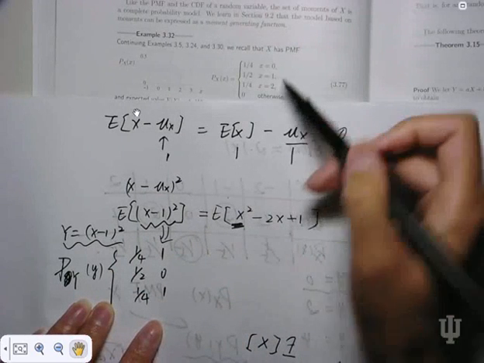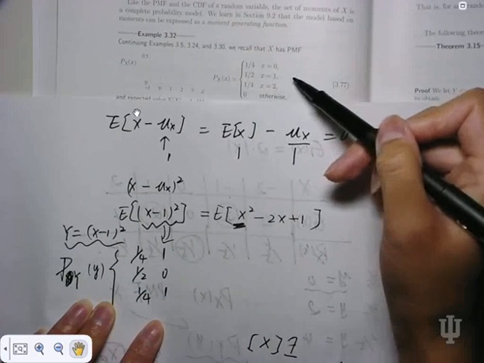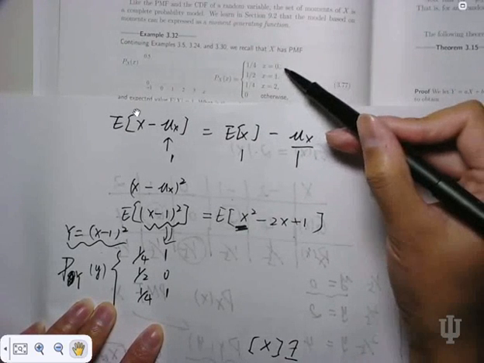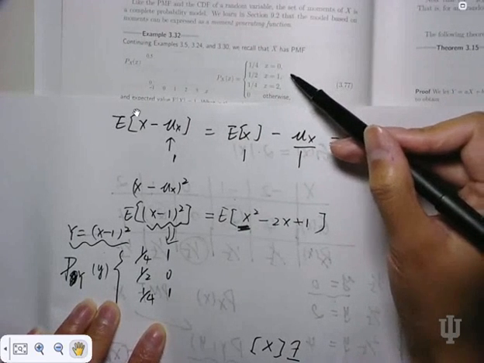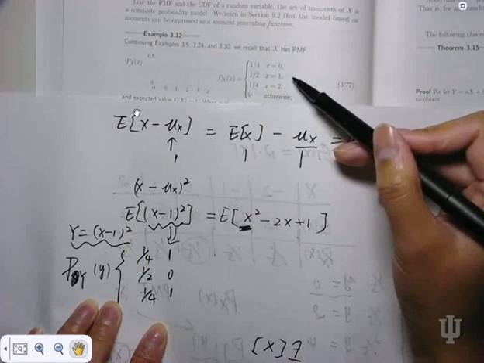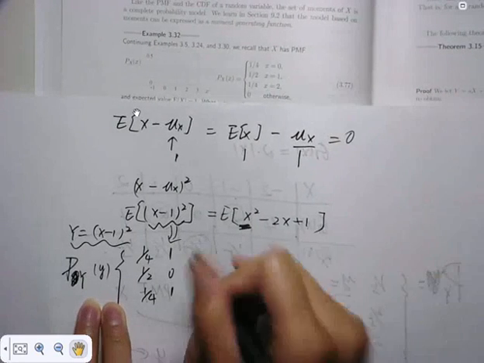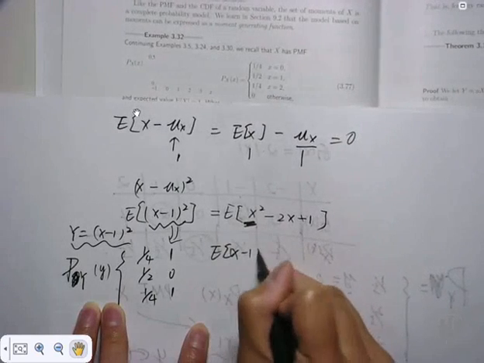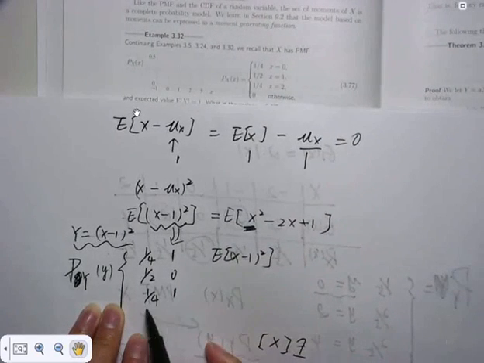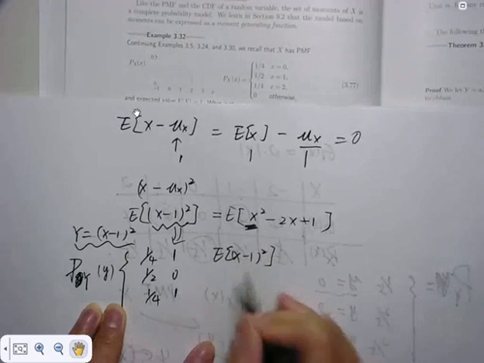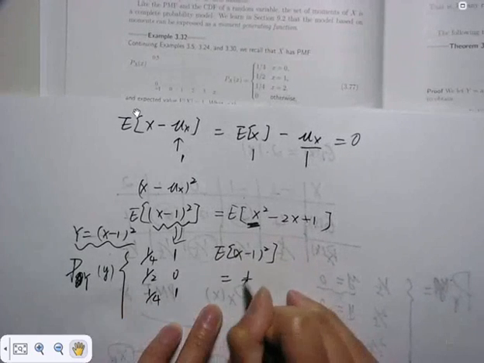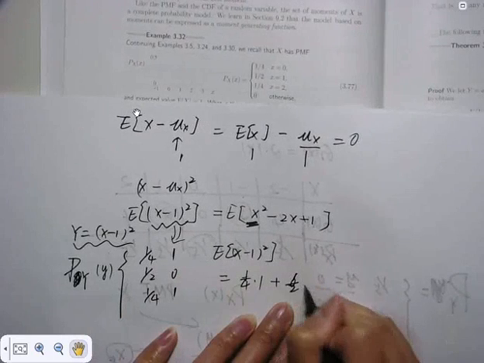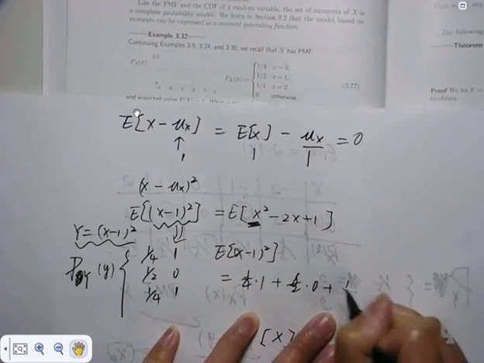Look at example 3.32. First one, 0 minus 1 squared is 1. Okay? So now we can calculate the expected value of this. Of course, we know the probability mass function, and we know all the values, right? So for this, 1/4 times 1 plus 0, this 0 is 1/2 times 0, this 1 is 1/4 times 1.